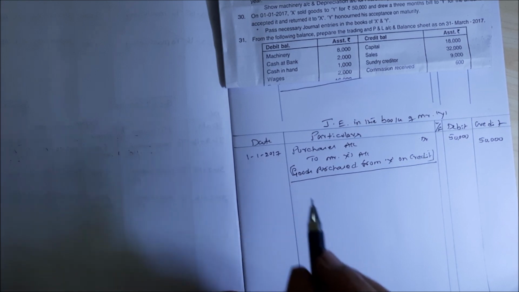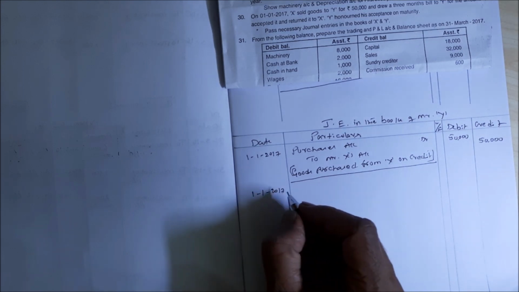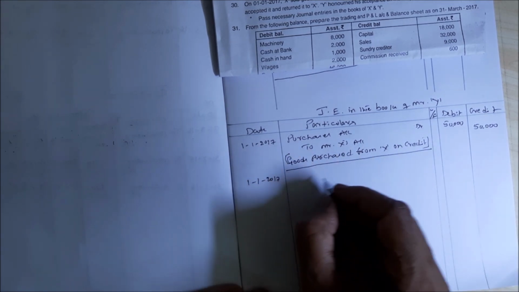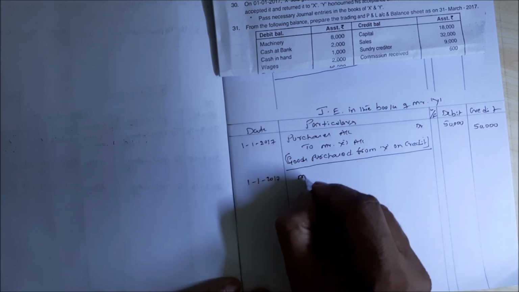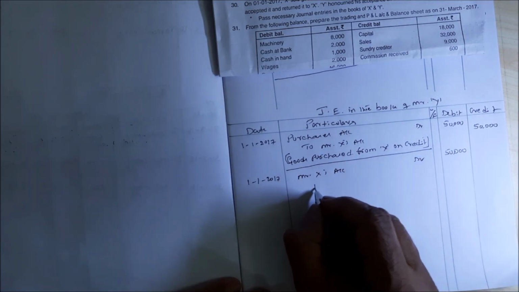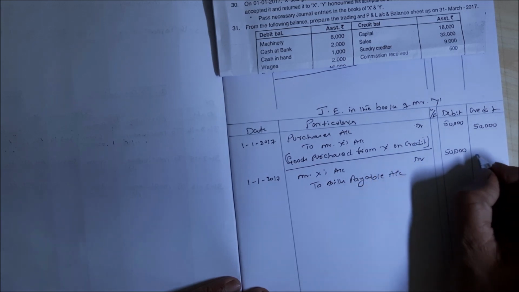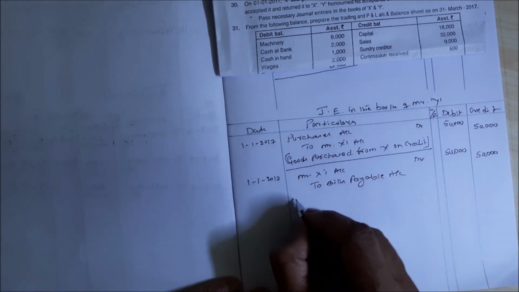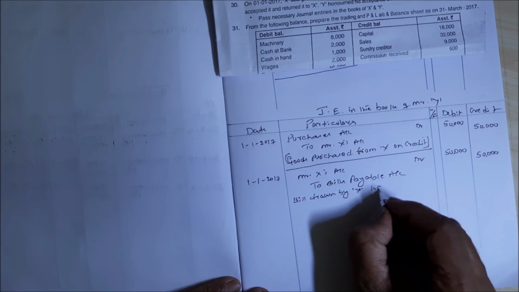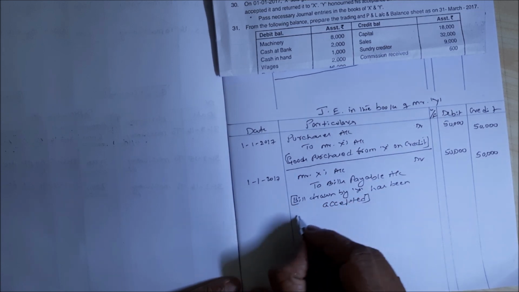But on the same day, X drew a bill on Y, which has been accepted by Y. So 1/1/2017, Mr. X account debtor 50,000 to bills payable account 50,000.